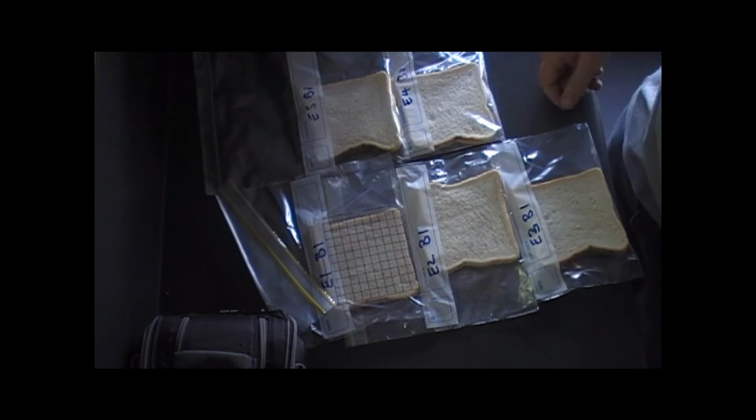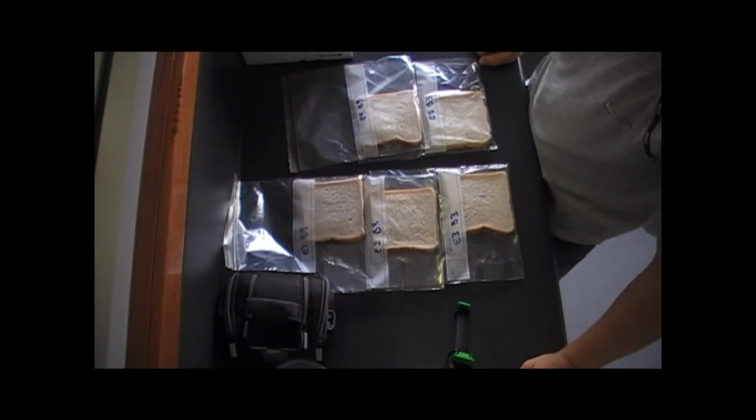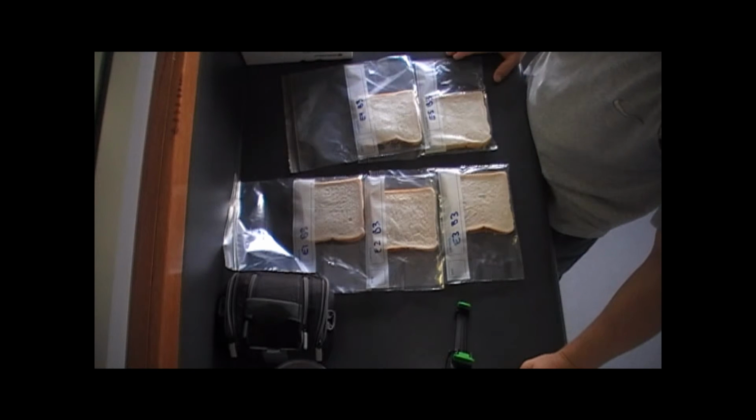So, video diary, day 5. This is the bread that's been kept in the condition of lower temperature, so fridge temperature, and there's no signs of any mould growth as of day 5.